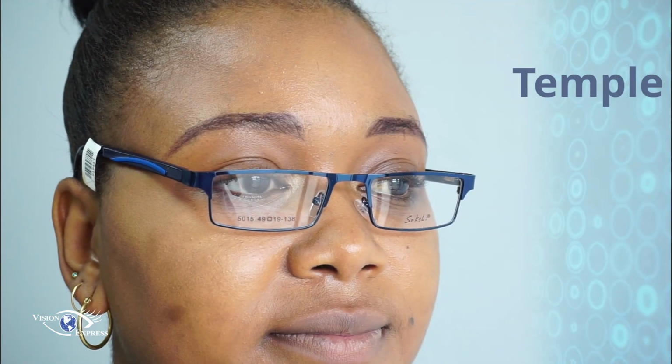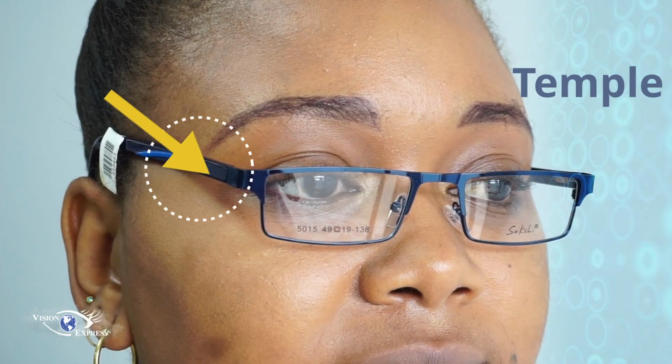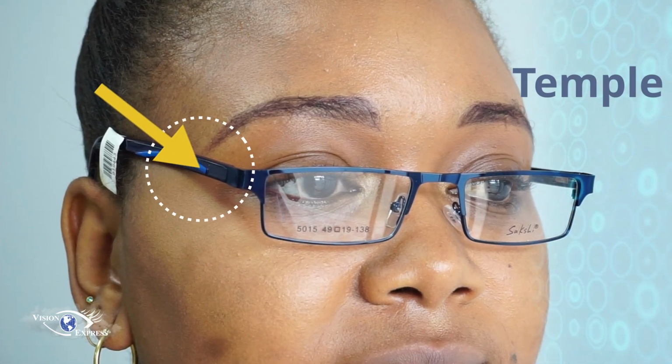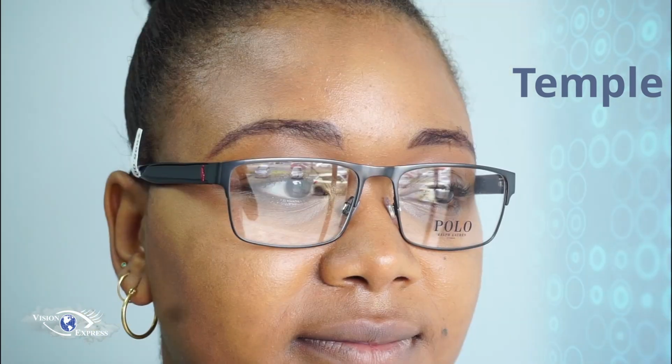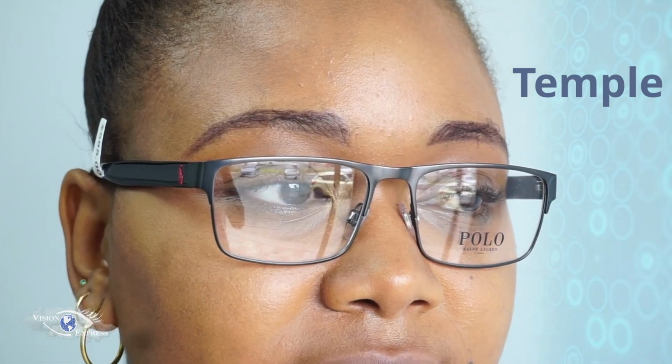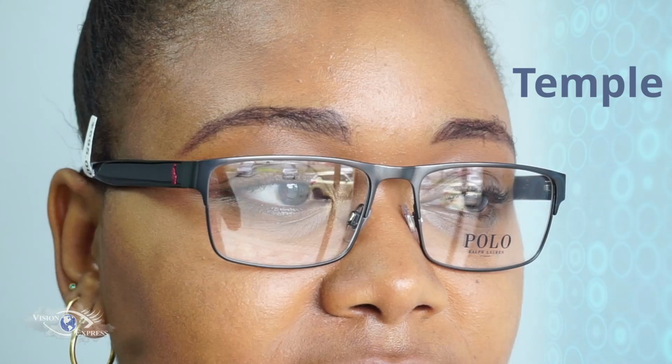The ideal fit is that the frame should rest comfortably on the patient's nose without leaving a gap. The temple. The handle of the frame should not press on the patient's temples. This can cause tension and even headaches. The ideal fit is that the handles rest lightly on the patient's temples.